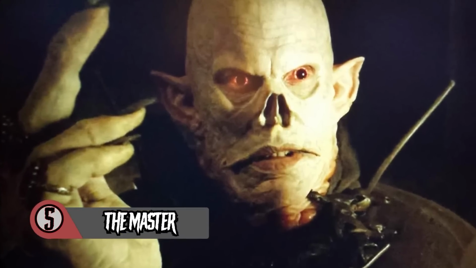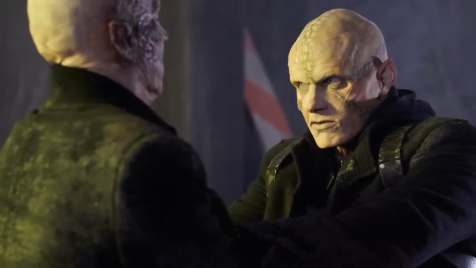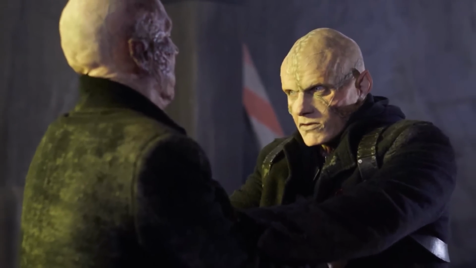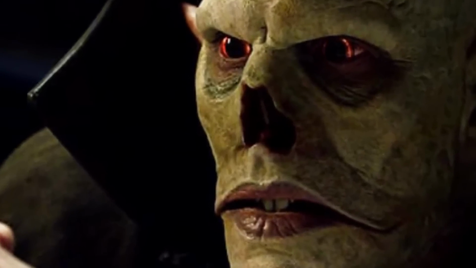Coming in at number 5, we've got the Master. You know, this guy came damn close to ending the world through vampirism. Hell, he basically infected all of New York with his strain. The Master comes from the series of books turned TV show The Strain, penned by Guillermo del Toro and Chuck Hogan.